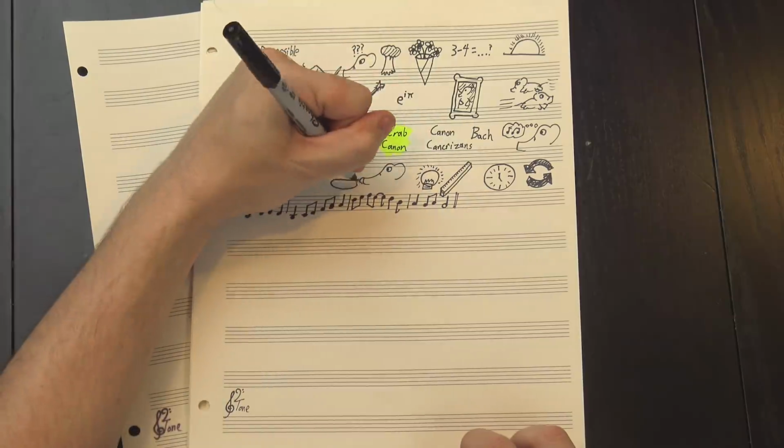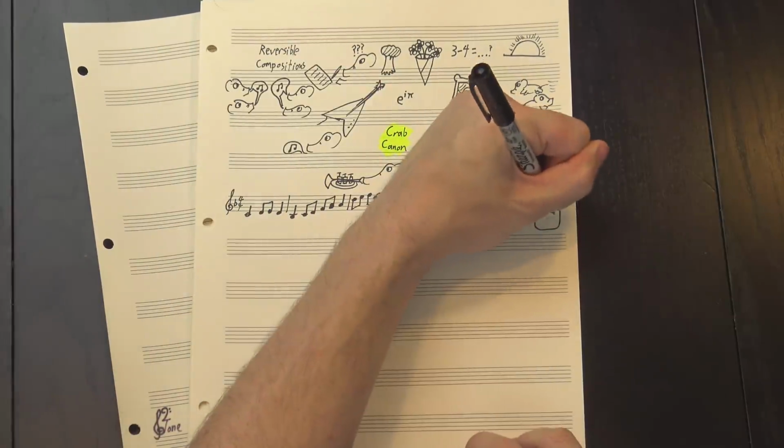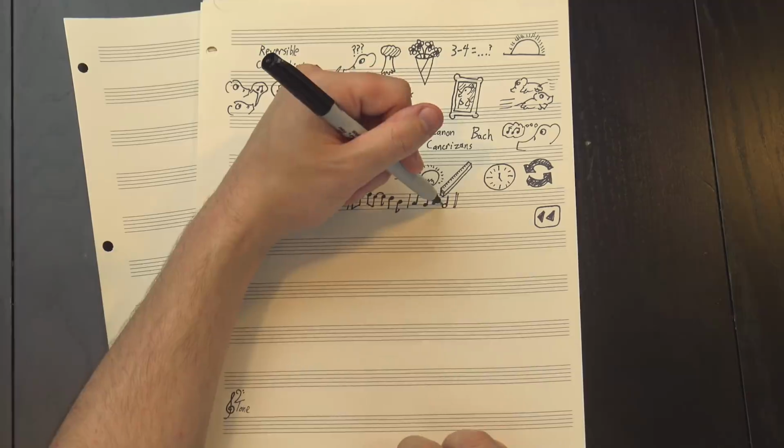But what if, instead of one of the players playing the line backwards, we played one of the recordings backwards instead? That gives us this.